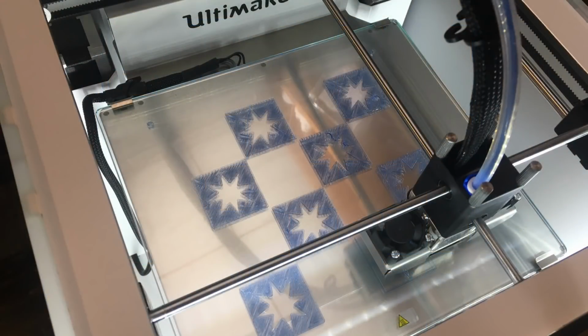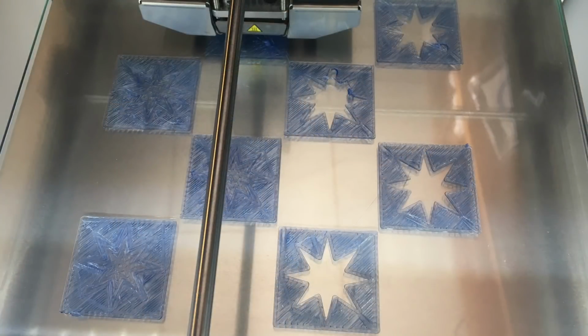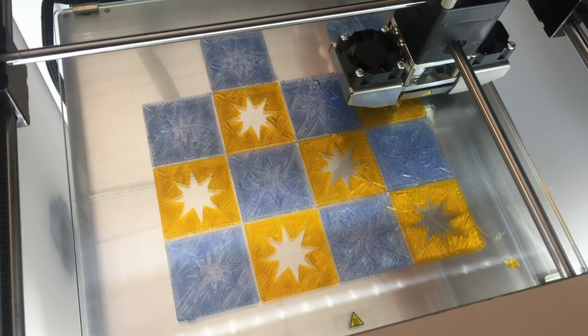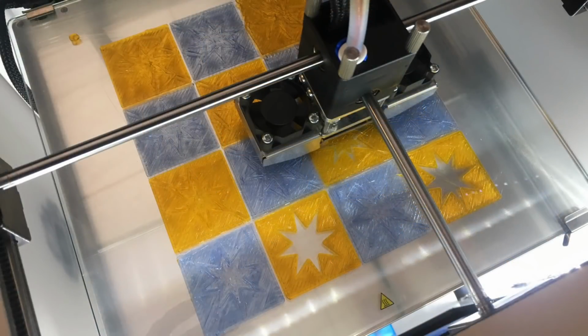Okay, quick rundown. How did I do this on a single extruder machine? The first file is the background of the blue. The second file I printed was the inside of the blue. Then I did a color change. Then I printed the G-code for the background of the orange. Then I printed the G-code for the inside of the orange.